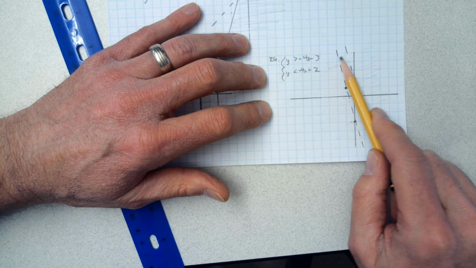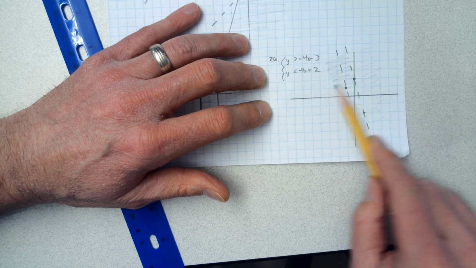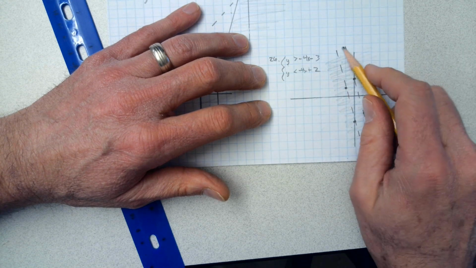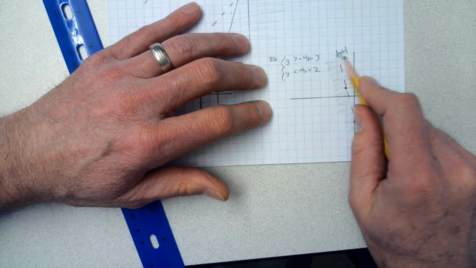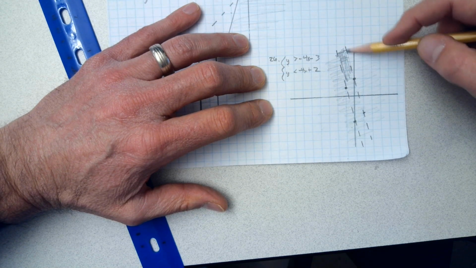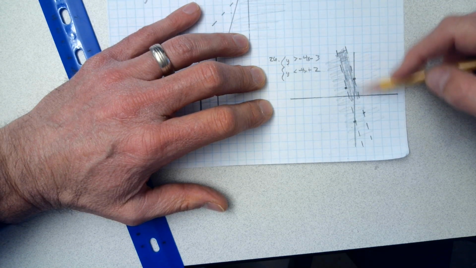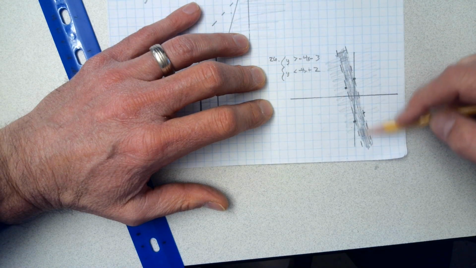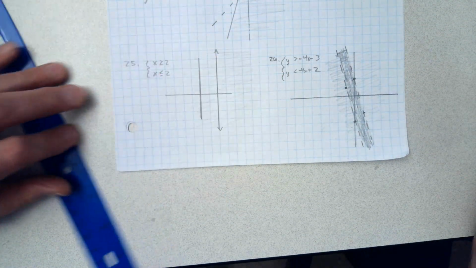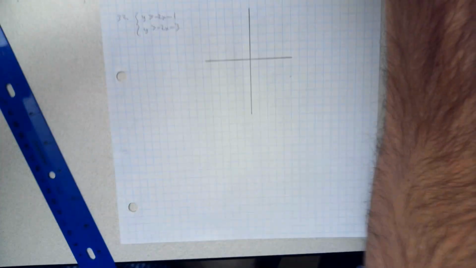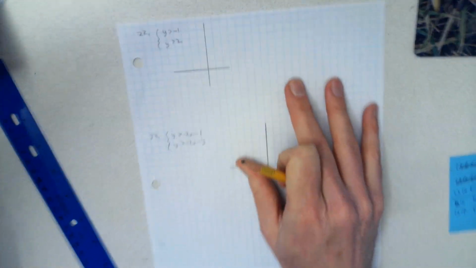It also covers up the (0, 0). And so the part that gets shaded twice is the stuff that is in between my lines. And so that little band right there is where all of my good answers are. Okay. All right, problem number 27. Here we're going to see that one.